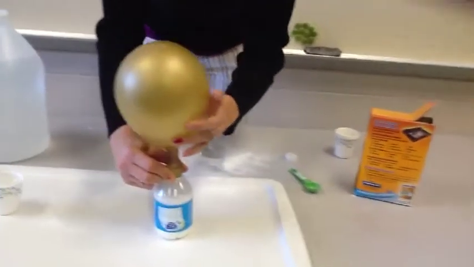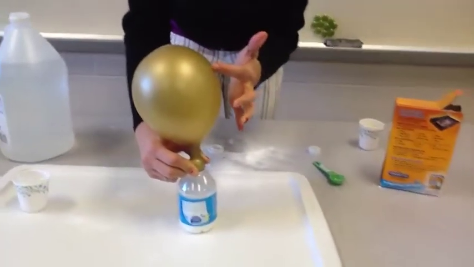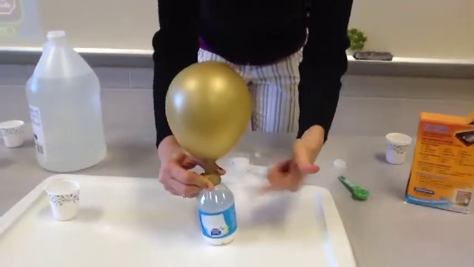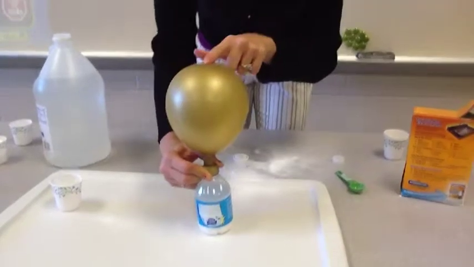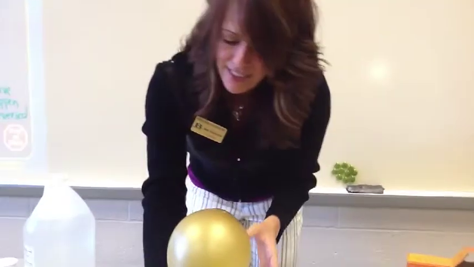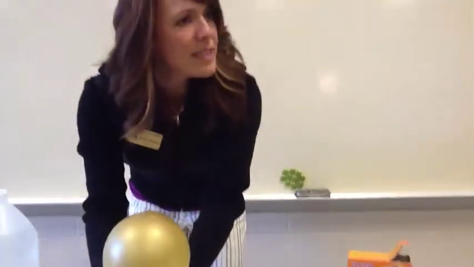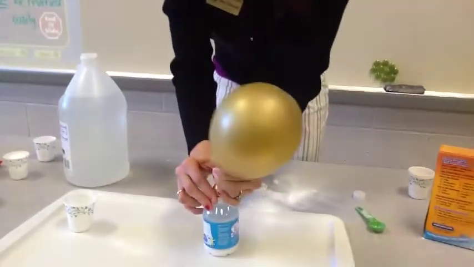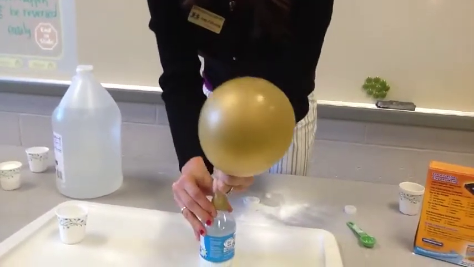All right, so this shows that with baking soda and vinegar there's a chemical reaction and carbon dioxide is given off as a gas. So that proves there was what type of reaction? Chemical reaction. Good job.